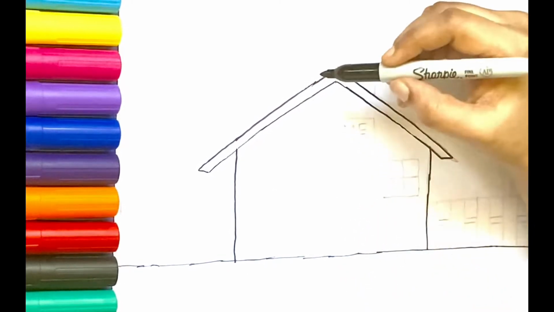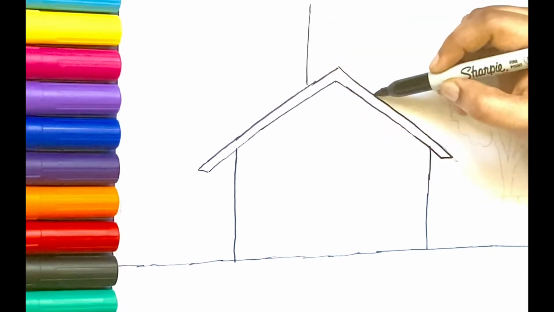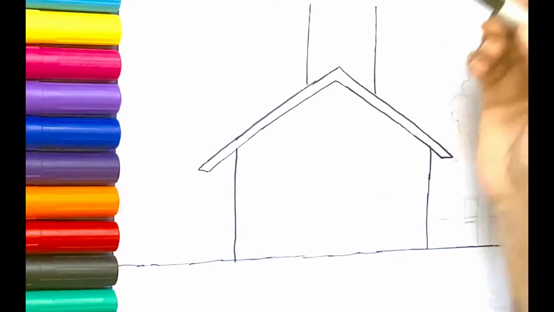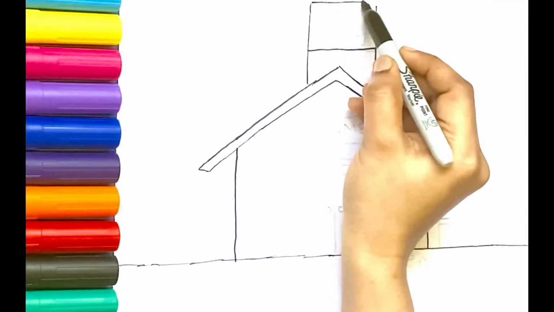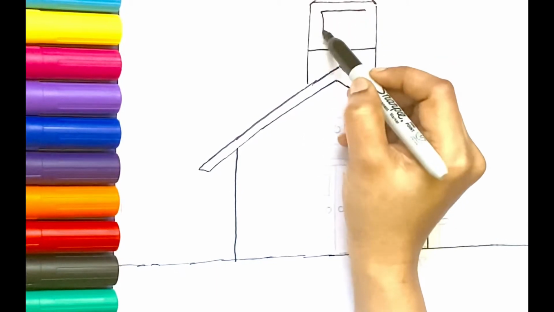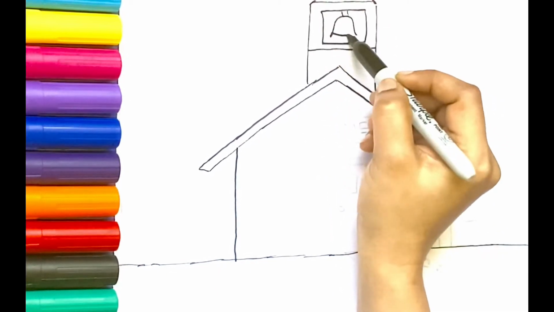Now draw a rectangle on top of the triangle. Split the rectangle into two by using a sleeping line. Now draw a square inside. Draw upside down alphabet N.